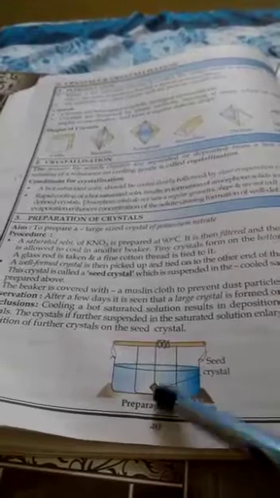Now why does it increase in size? This is because the rest of the crystals which form in the solution will get attached to this seed crystal, and this will result in an increase in size of the seed crystal. So this is a method by which you can get crystals.